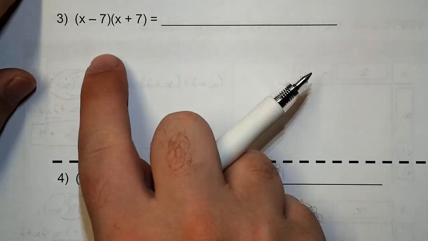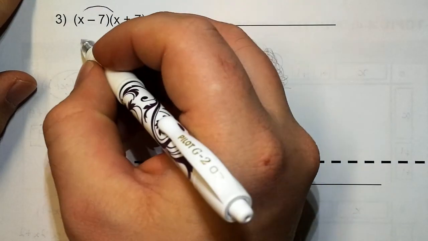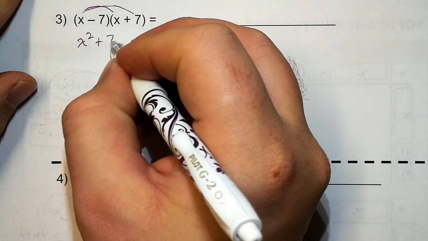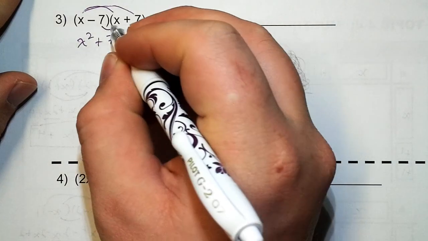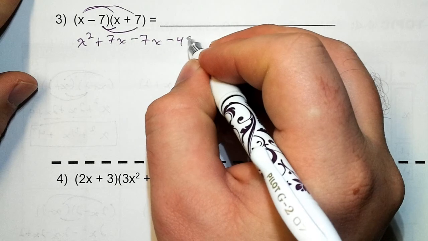Alright, so on this one, it's already set up for us. I went straight into my multiply. X times x is x squared. X times 7, positive 7x. Negative 7 times x, negative 7x. Negative 7 times positive 7 is negative 49.